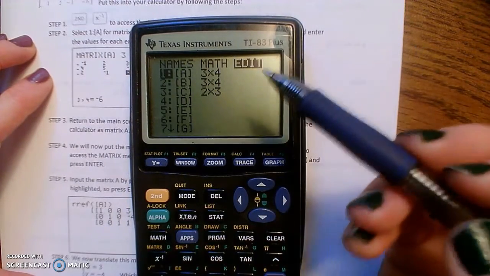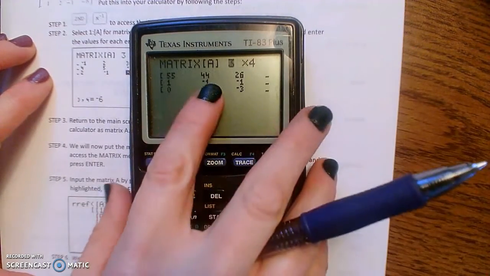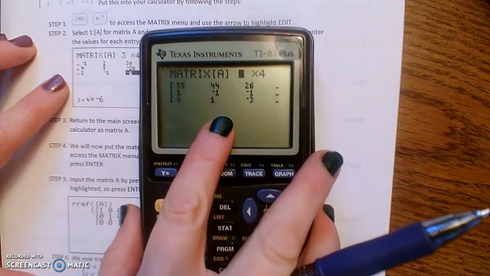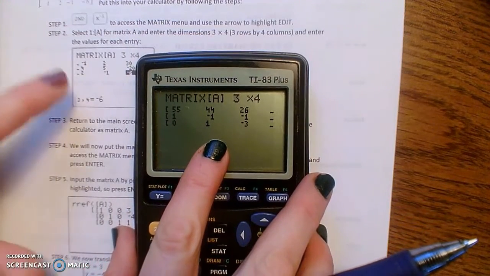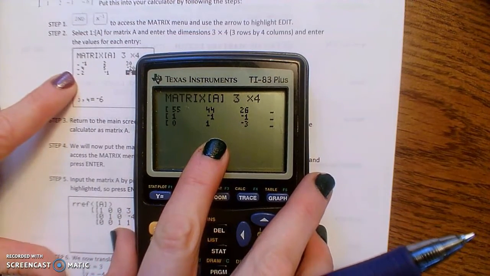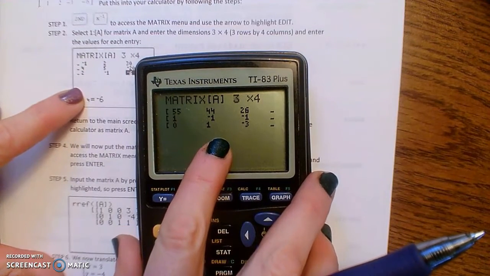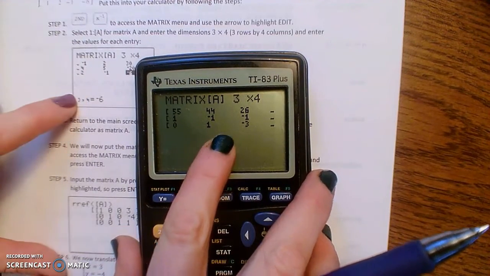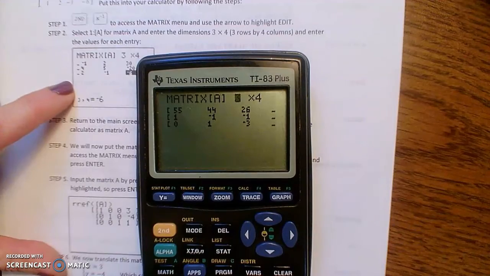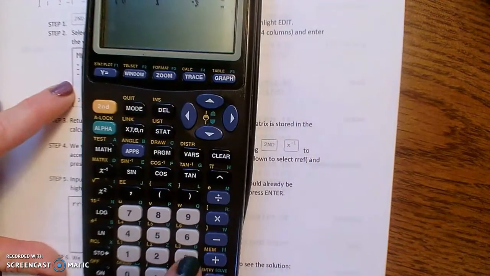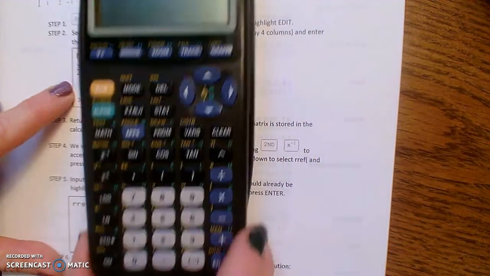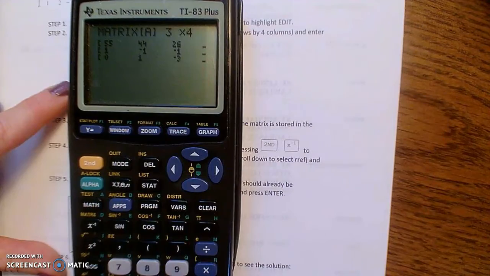So I'm going to go over to edit, and I would like to enter in all these numbers here. So first we start, this is in step 2 now, we'll want to enter in the dimensions of the matrix. It goes rows and then columns. So the first number is the number of rows. I've got 3 rows, so you hit the number 3 and then enter to move to the number of columns. In my case, it's 4.